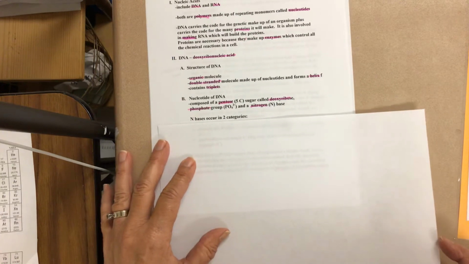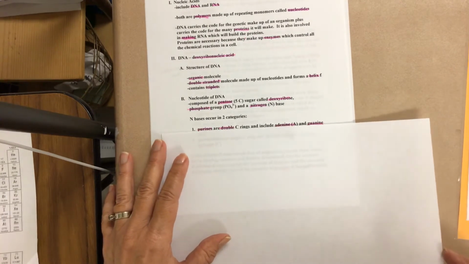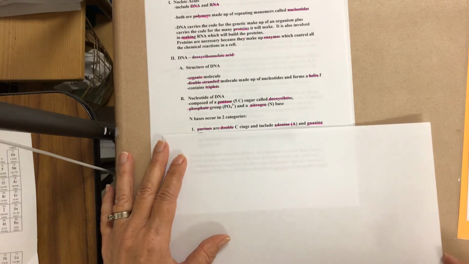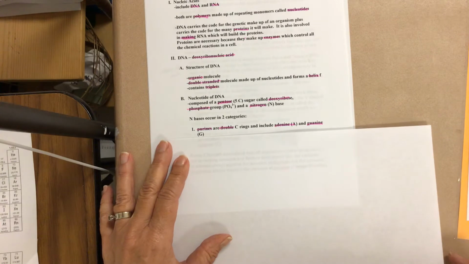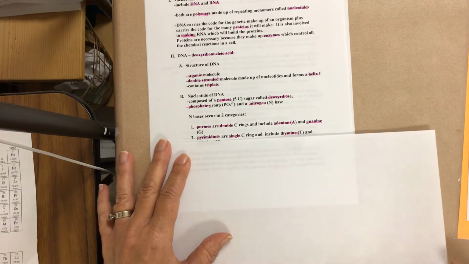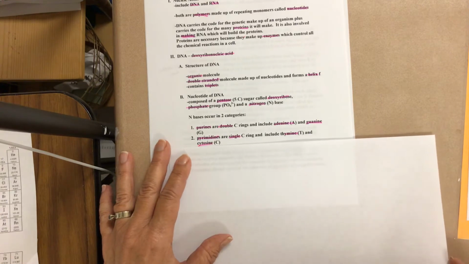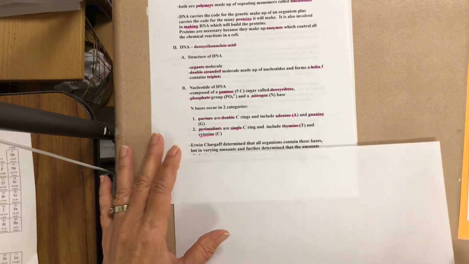The nitrogen bases occur in 2 categories. We have purines and pyrimidines. Your book should show you examples of both. Purines are double carbon rings, and they include the nitrogen bases adenine and guanine. When we draw DNA, I'm not going to write out the words adenine and guanine. I'll use an A for adenine and a G for guanine. The pyrimidines are single carbon rings, and they include thymine and cytosine. So when we do DNA, we'll put T for thymine and C for cytosine.